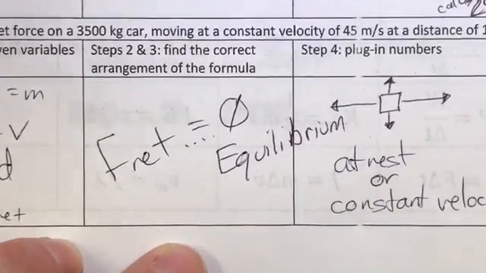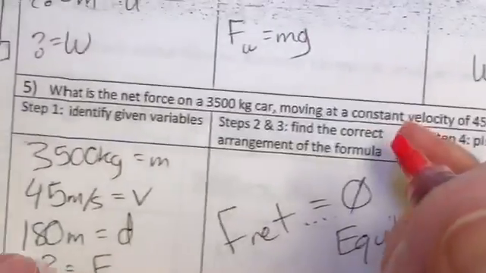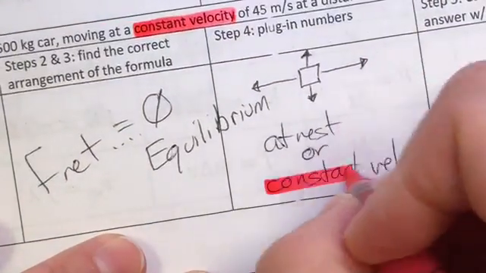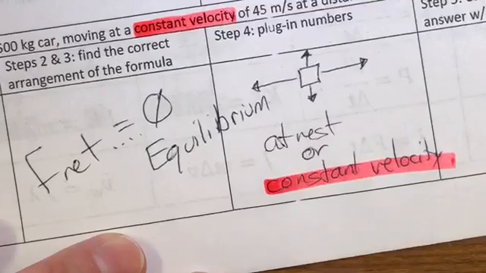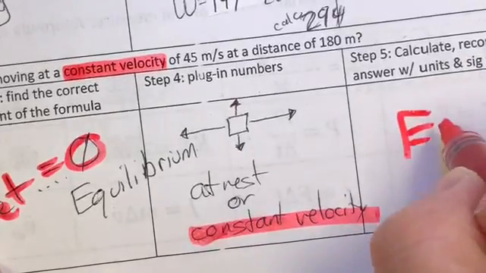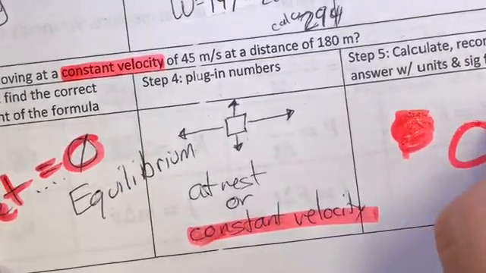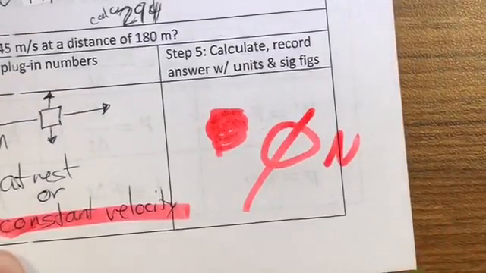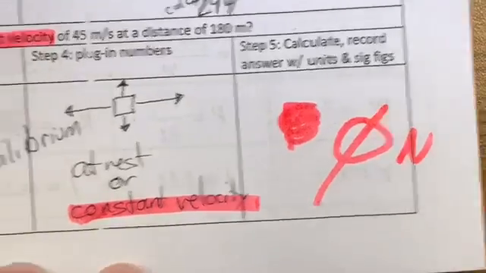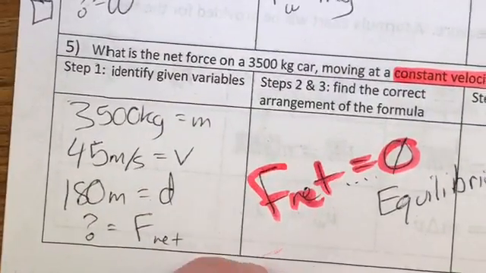Right here, that's the key. It says it's moving at a constant velocity, which means our net force is 0. 0 newtons. That's our answer. It wasn't a problem-solving process. It was a concept question disguised as a problem-solving process question.